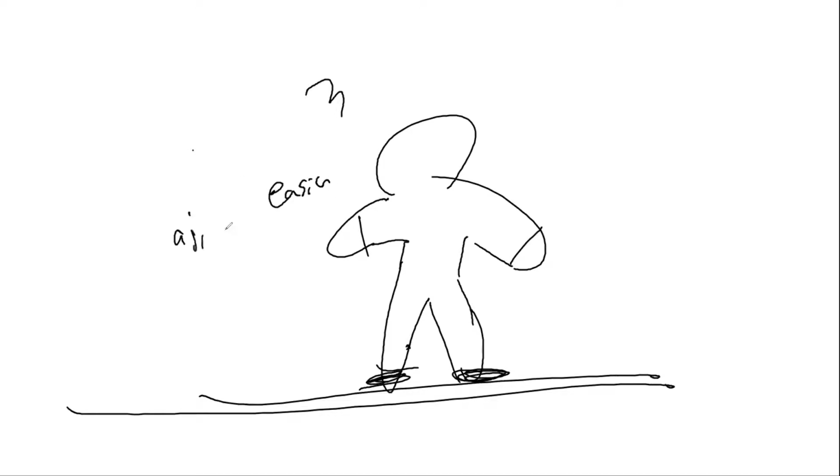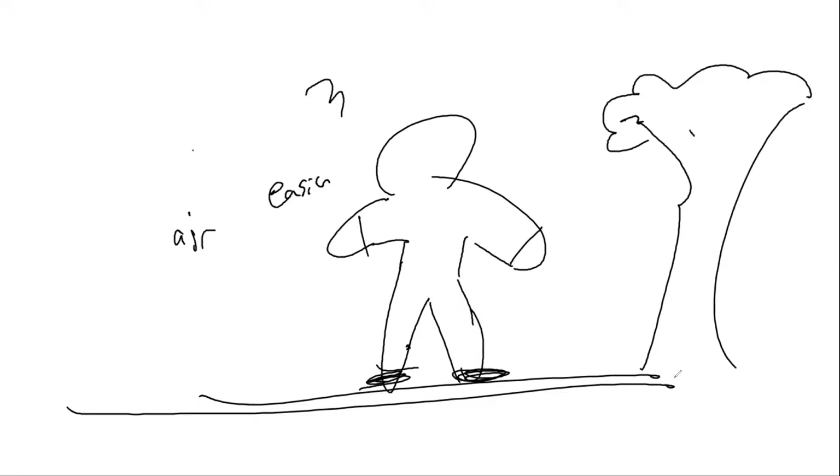In fact, that's also why it's a really bad idea to go under a tree during a lightning storm, because trees, even though they might provide you shade, are even easier for it to go through. Now, the reason that people die is because of their hearts.